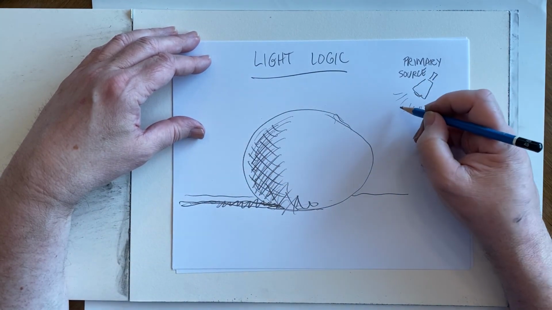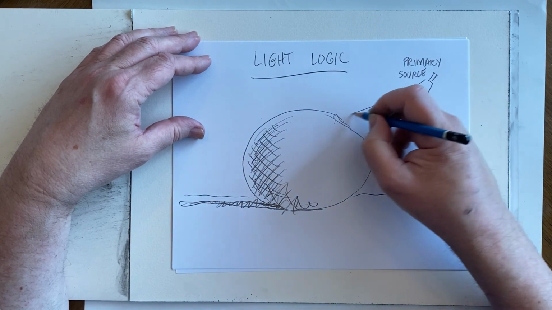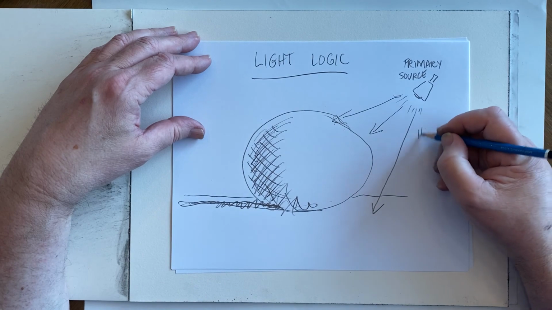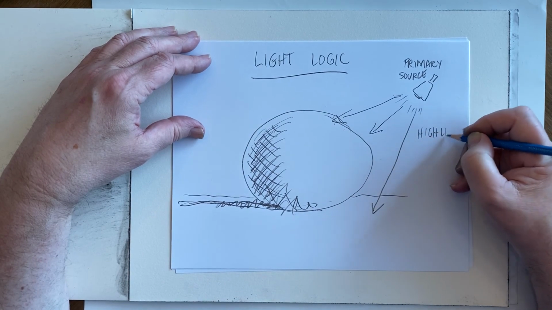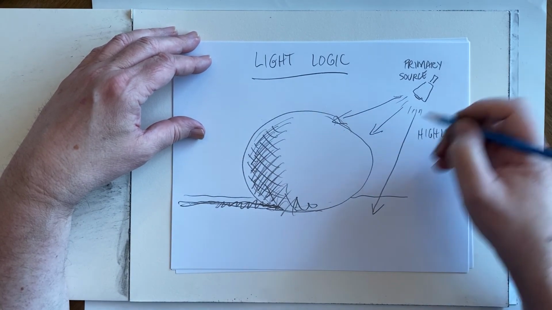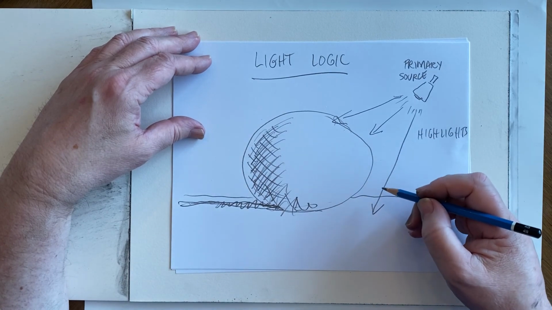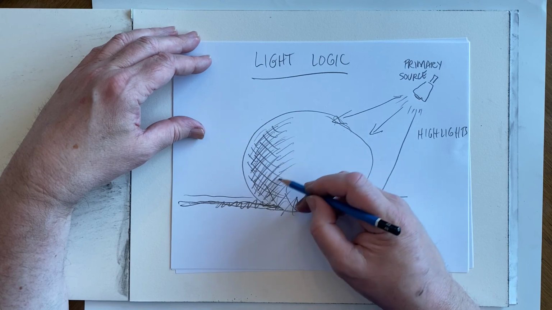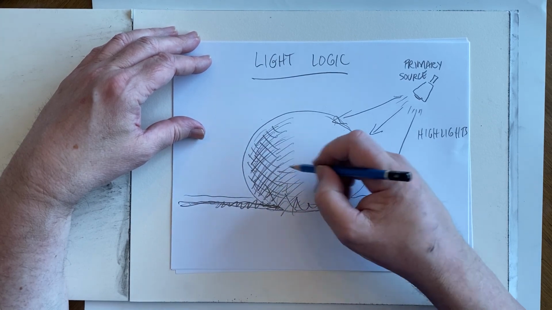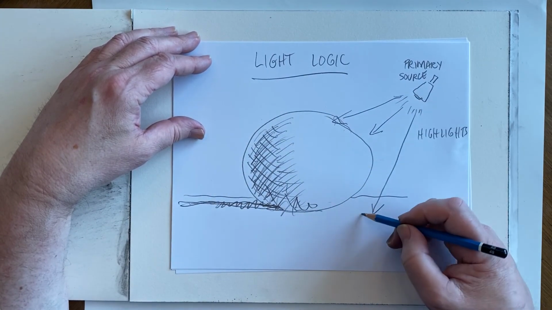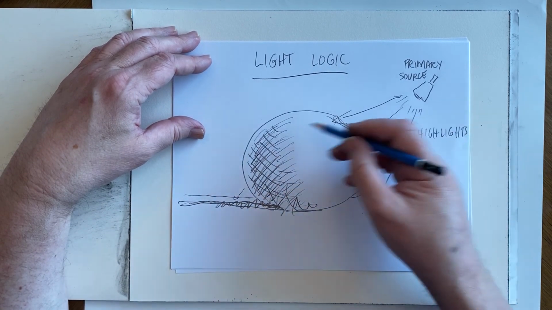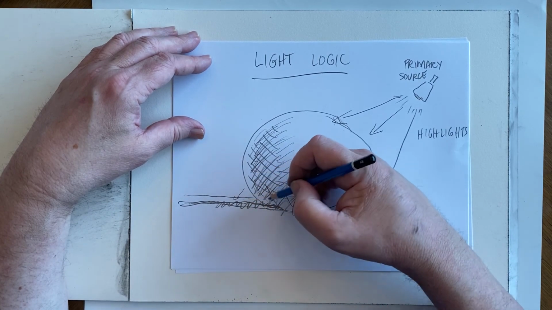You're looking at the highlights, the areas where light is most directly hitting the forms. In this case, in our little imaginary sphere, it's hitting this side of the sphere, it's hitting the tabletop, maybe even all the way back over here, because the sphere is not blocking this part.